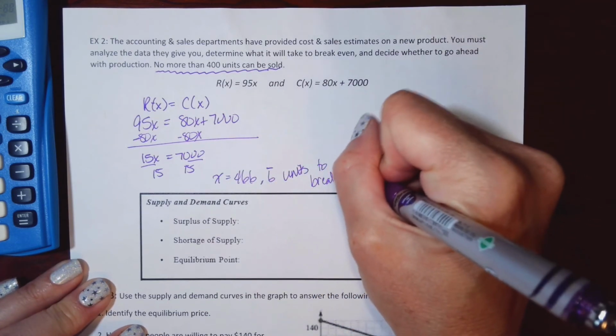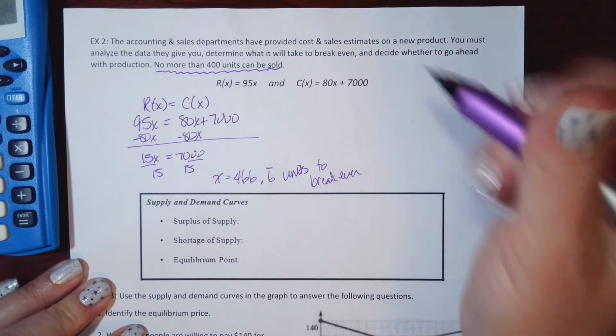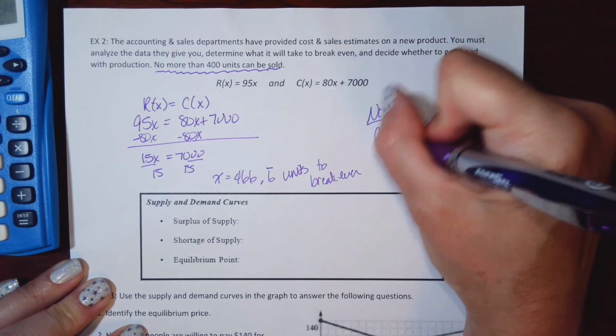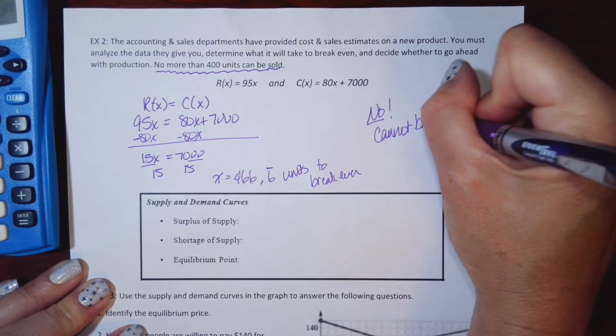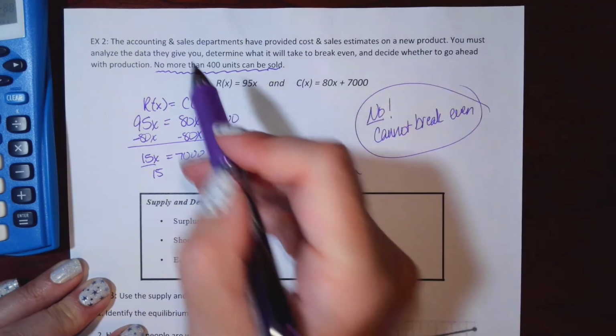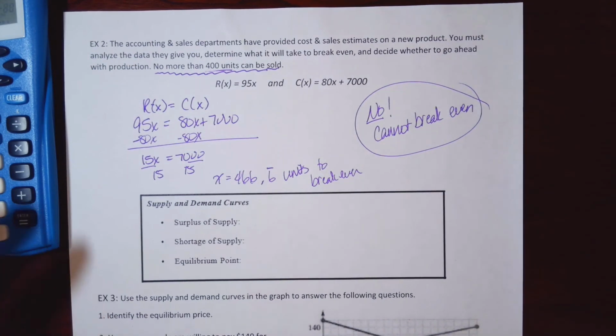Now the question we're asked: do we want to go ahead with production? Well, hopefully your answer is no. You cannot break even, and you cannot break even because we've been told that there's only 400 units available.